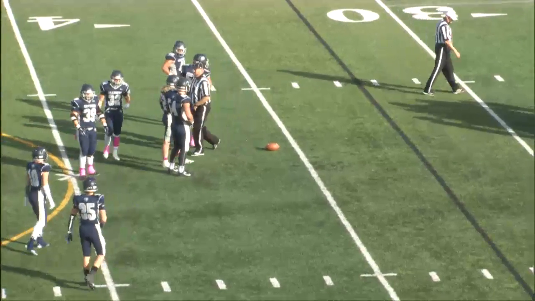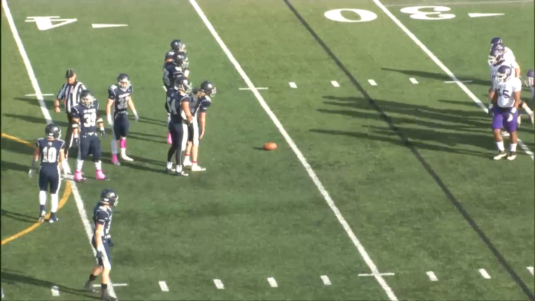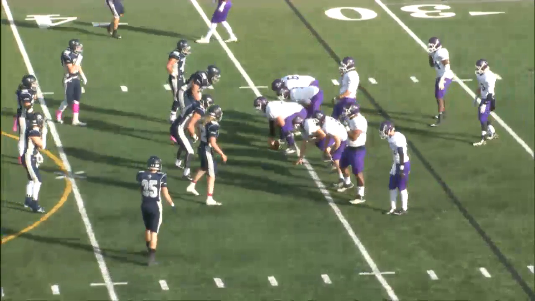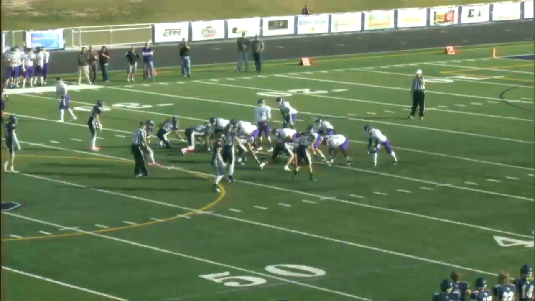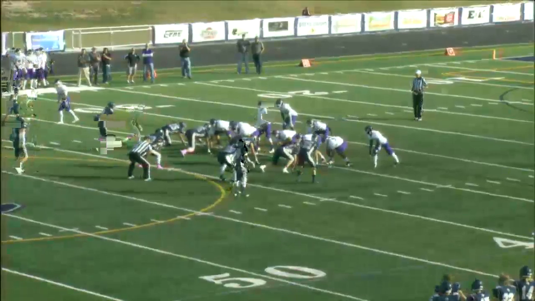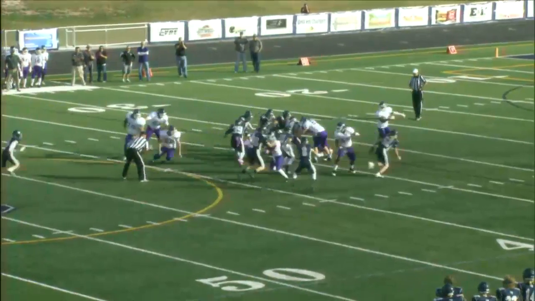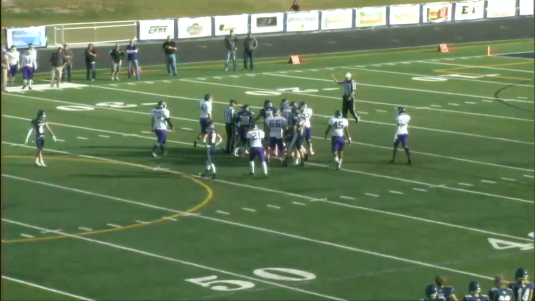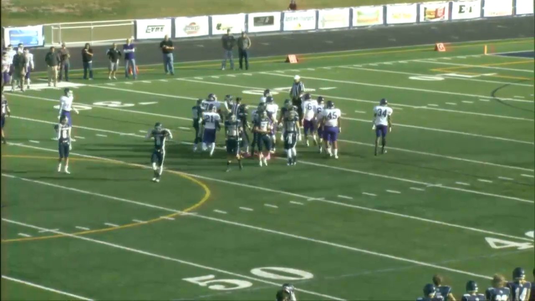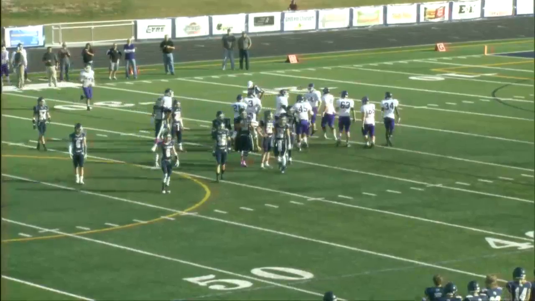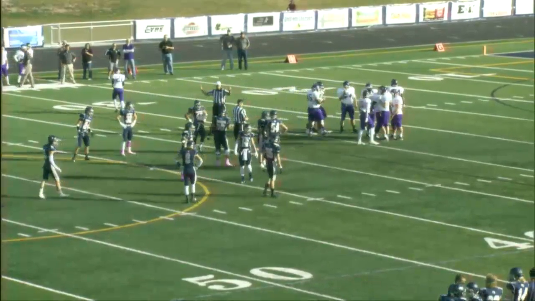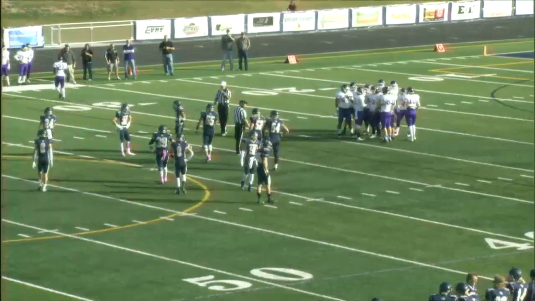Corner Canyon's defense most of the year was very, very stingy. They did run into a little bit of a test and a challenge when they played Orem, who actually did call out. The ball is on the ground. That game that the Chargers played at Orem, they had a sizable lead.